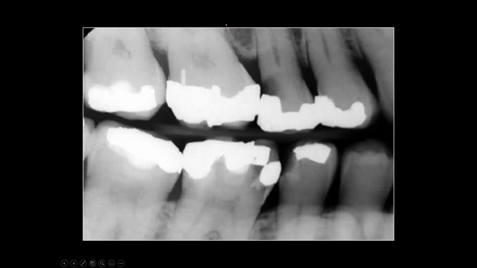All right. Do you see the recurrent decay? Couple areas, to say the least. All right. On this tooth, huge recurrent decay. 2 to 1, this is going to need a root canal. This tooth and this. So what tooth number is that?